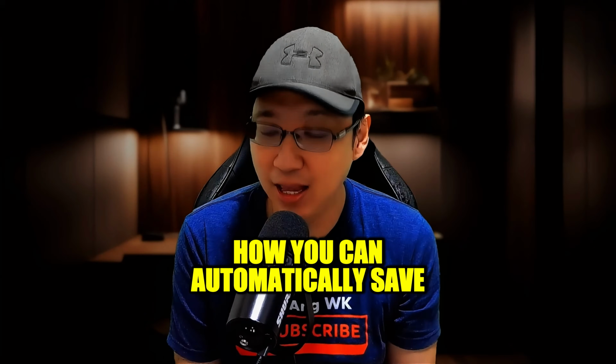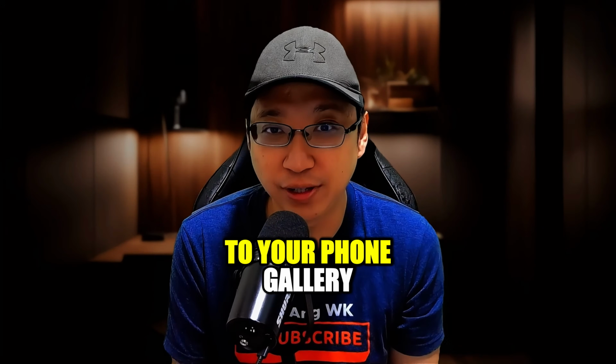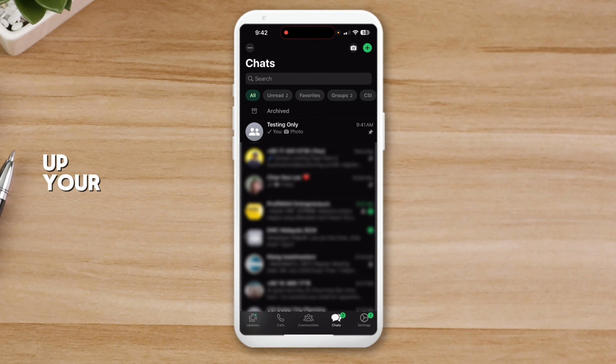Without further ado, let me go to my phone and show you how you can automatically save photos and videos from WhatsApp to your phone gallery. Let's go. Alright, let's open up your WhatsApp app, and this is how you can save your photos or videos from WhatsApp to the gallery directly.